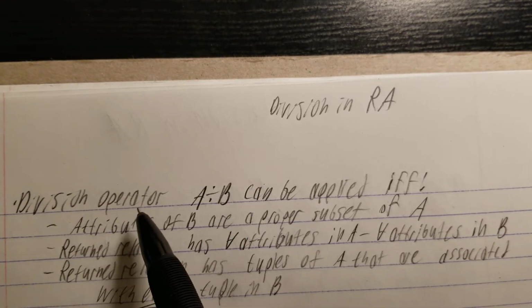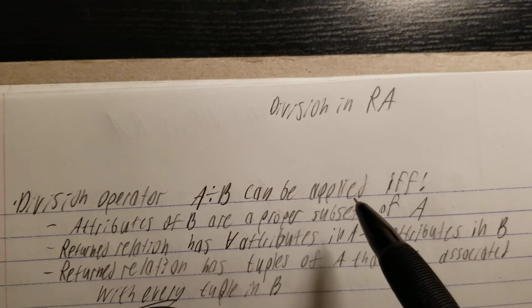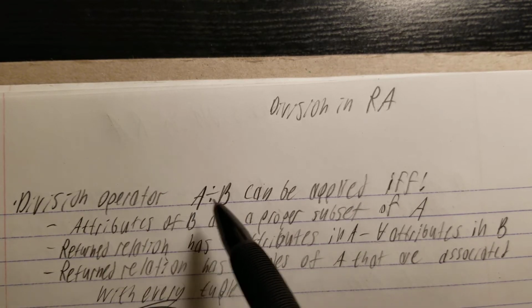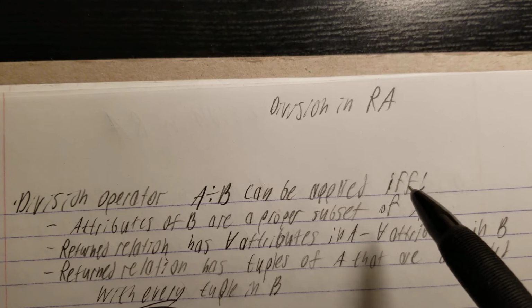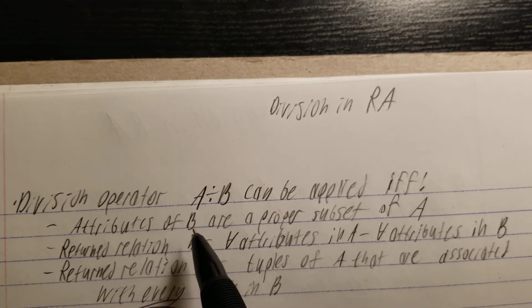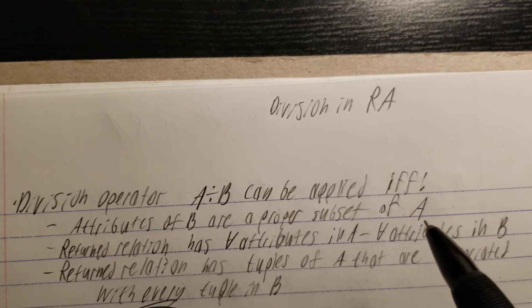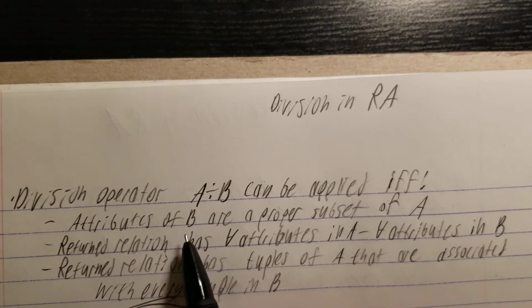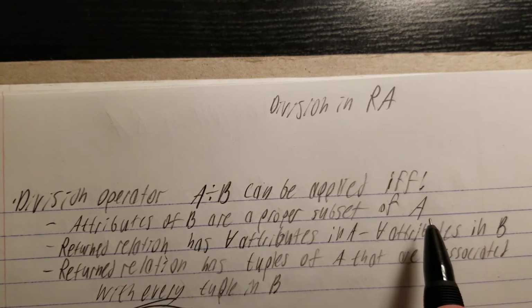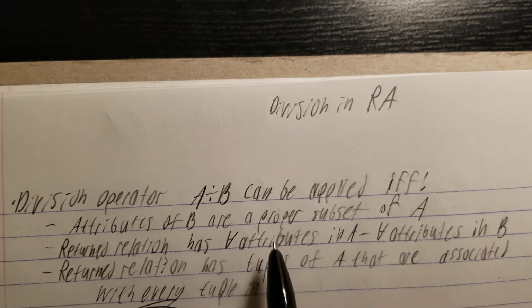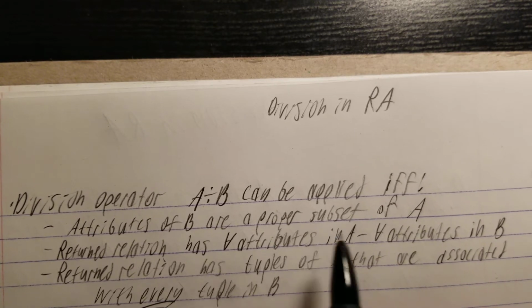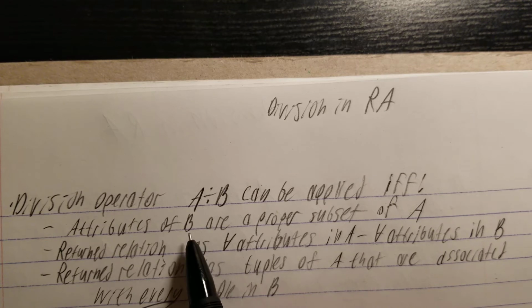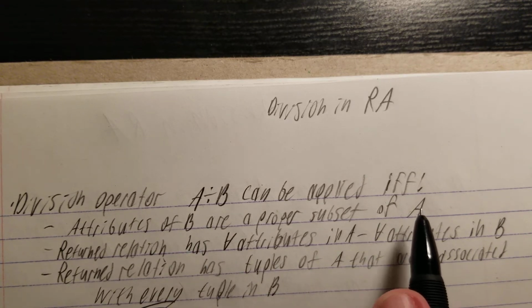Now the division operator, A divided by B, can be applied if and only if attributes of B are a proper subset of attributes of A, which means that if something is in B, it must be in A also. However, proper subset means that they cannot be the same thing. So B cannot be equal to A.